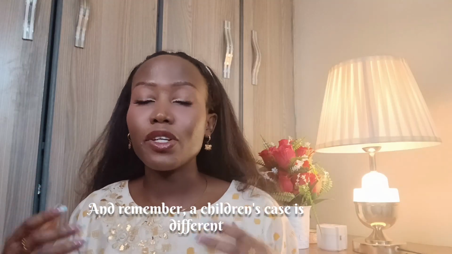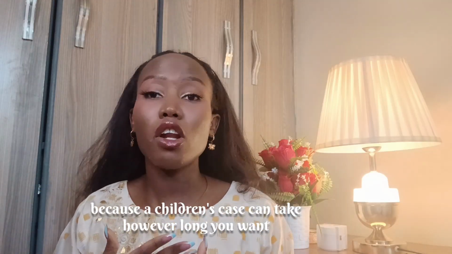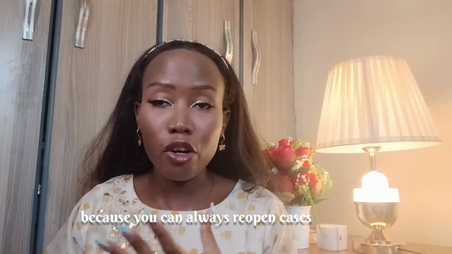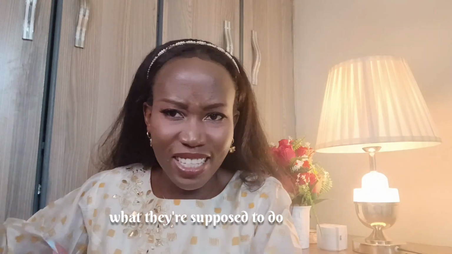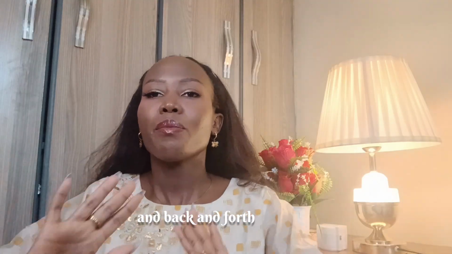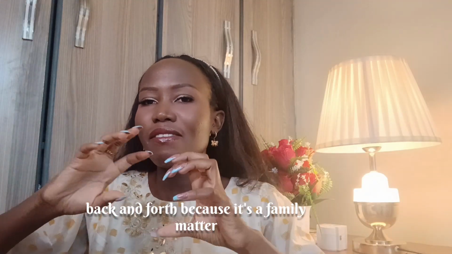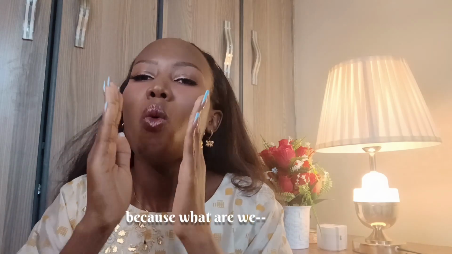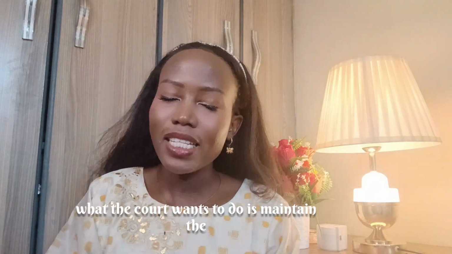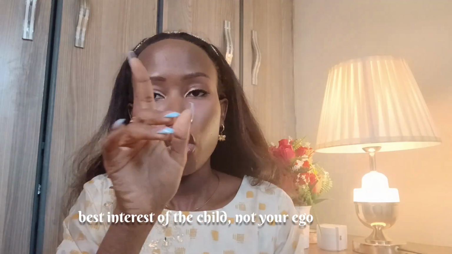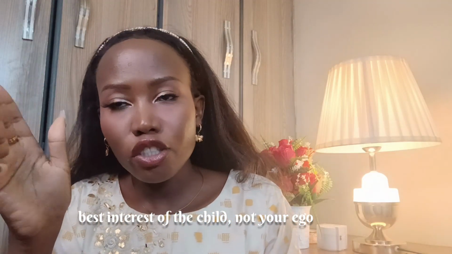So children's cases are those things that can go back and forth. And remember, a children's case is different from other cases because a children's case can take however long you want, because you can always reopen cases when people are not doing what they're supposed to do. It's the same as succession. Succession matters can go on and back and forth because it's a family matter. It's given that allowance to open the case because what the court wants to do is maintain the best interest of the child, not your ego, not your fights.